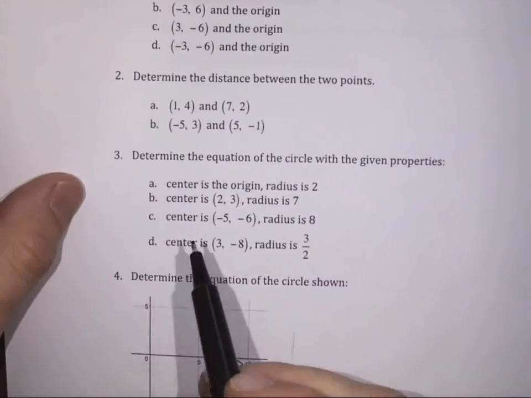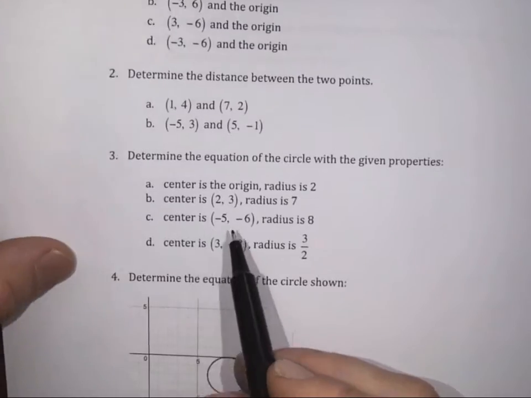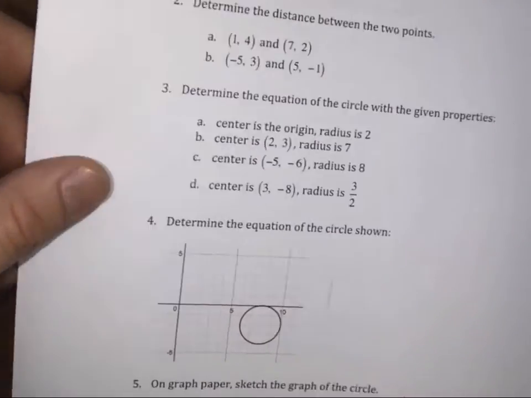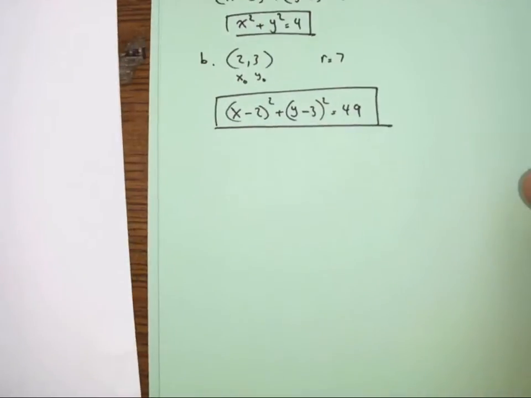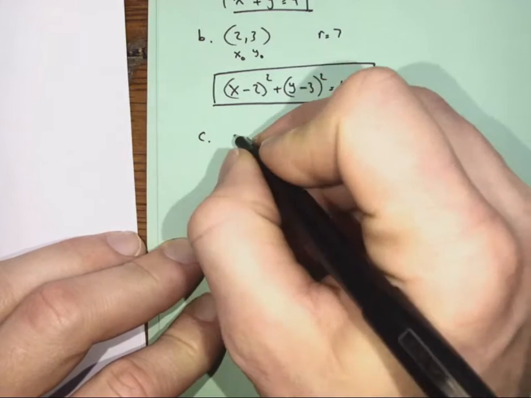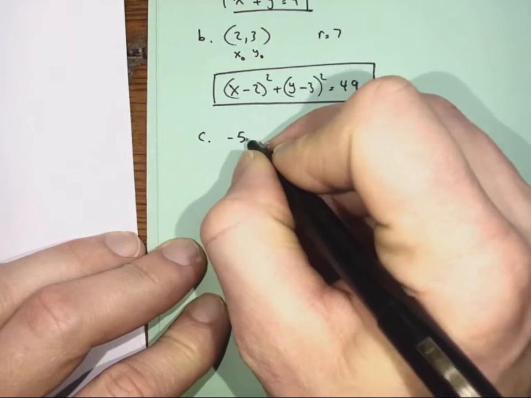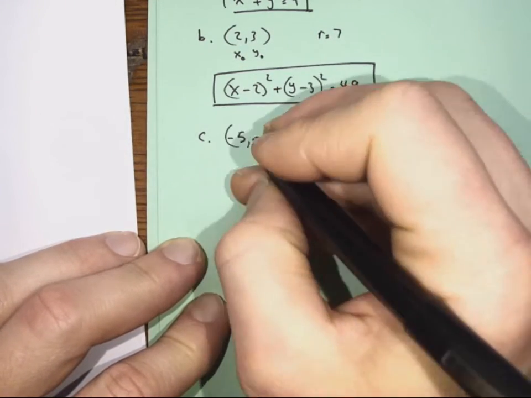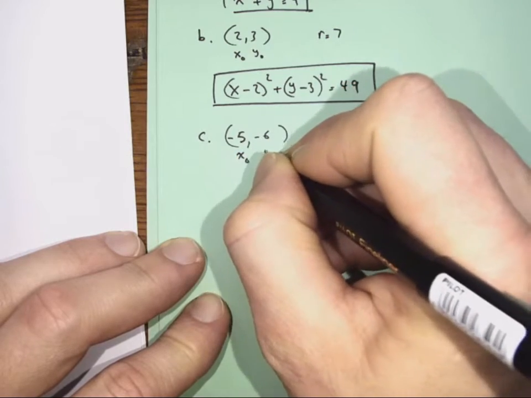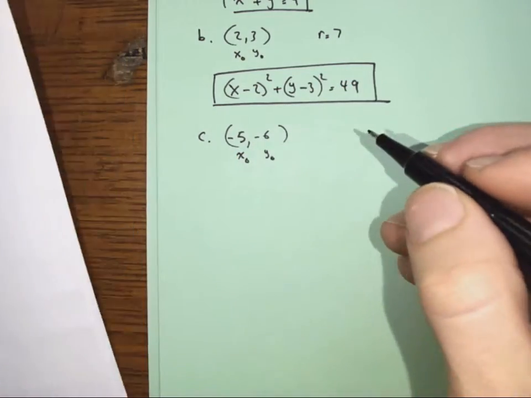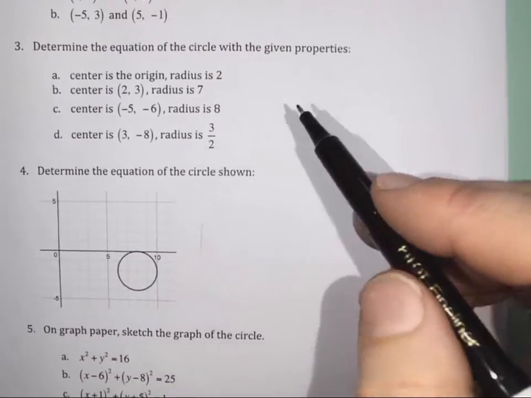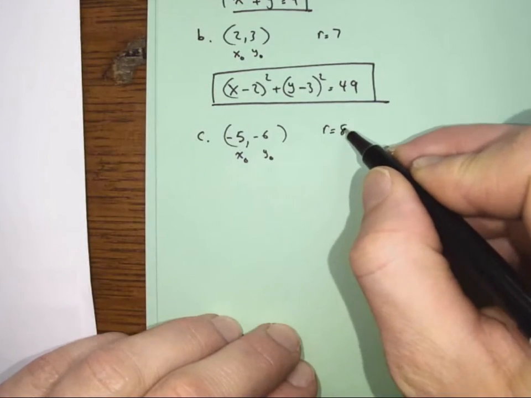All right, question C says we have a circle with a center of 5, 6. So for C, I'm going to point at, -5, -6, pardon me. So x naught and y naught, and a radius of 8. So our radius is 8.